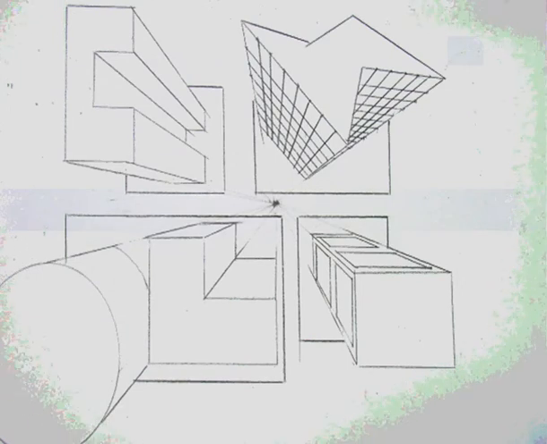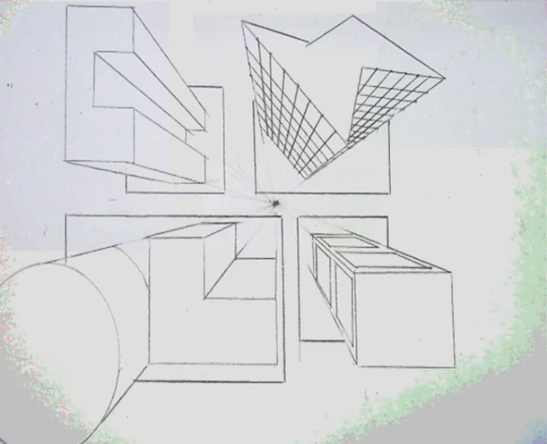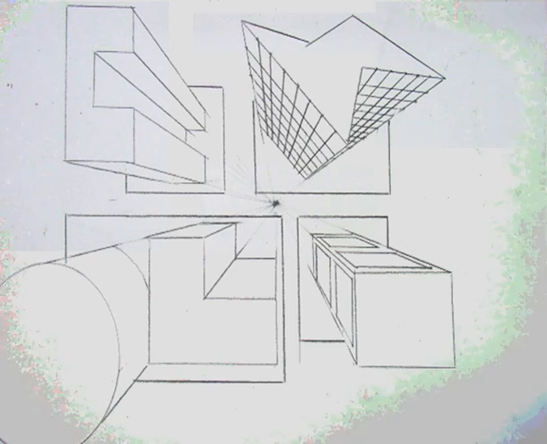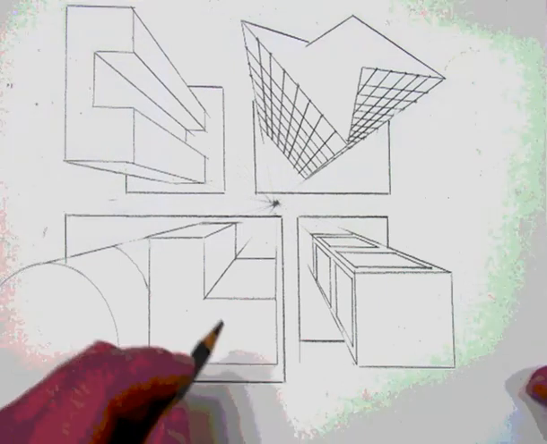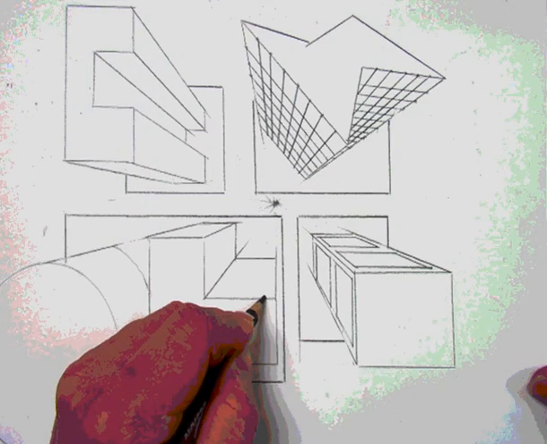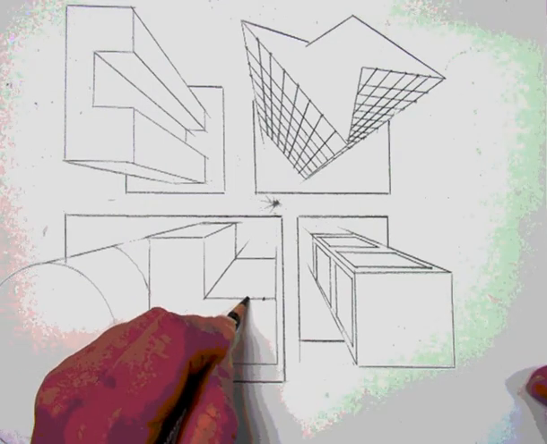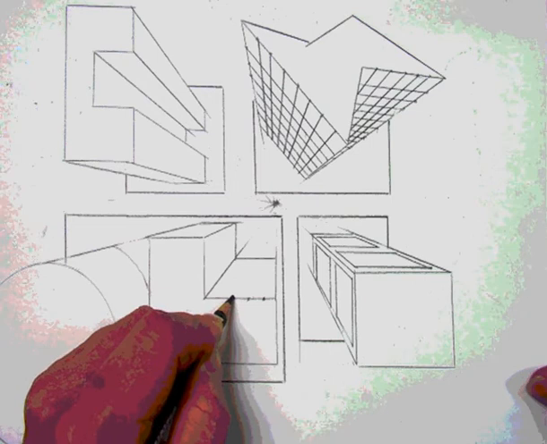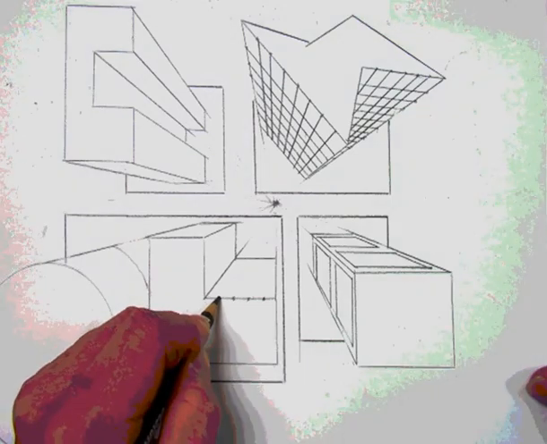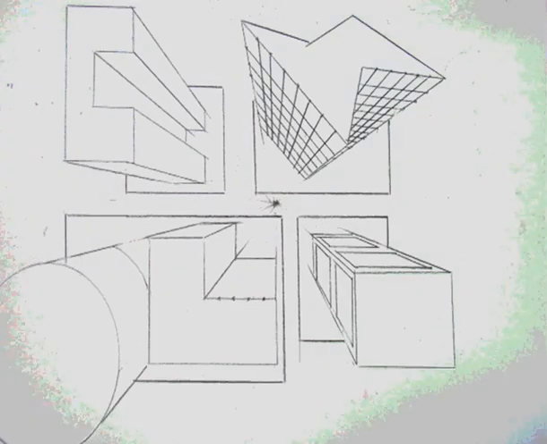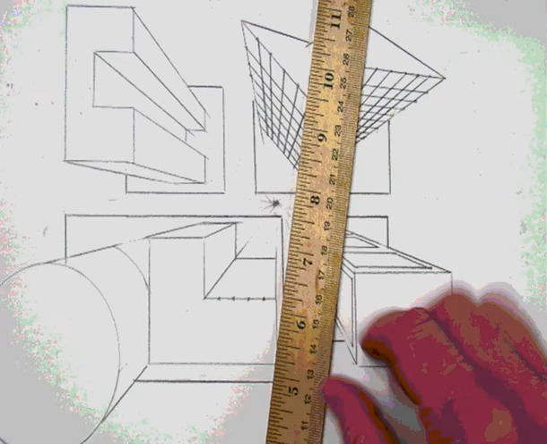Now, I've got a couple of extra buildings here, and I'm going to create some windows. So, here we go. I like to pick a little mark at the top of each building where I want the window to start. This way I can get the distance right before I actually start drawing.